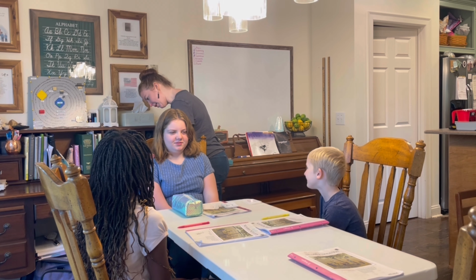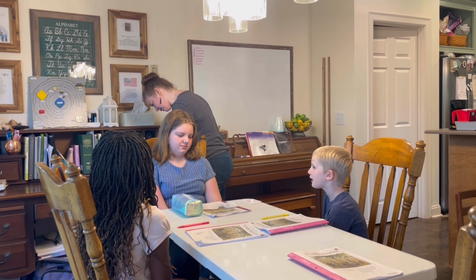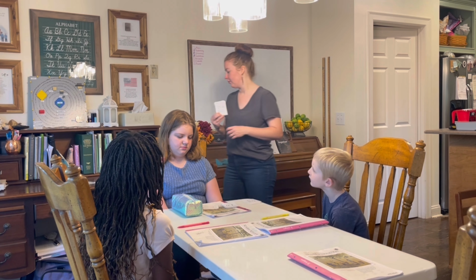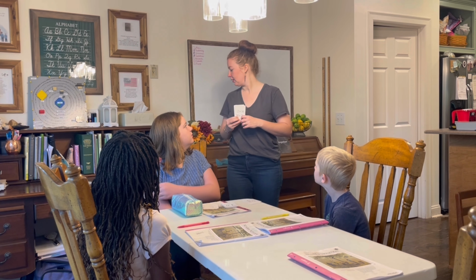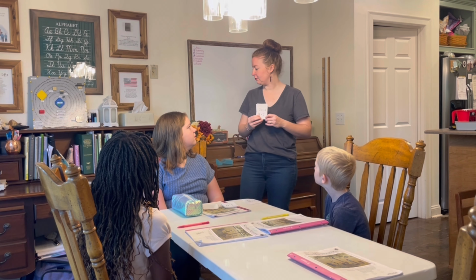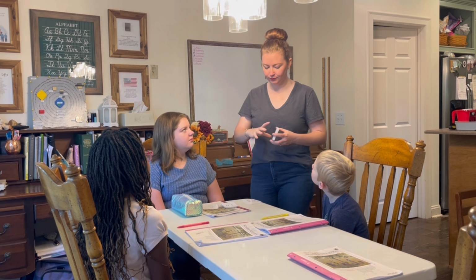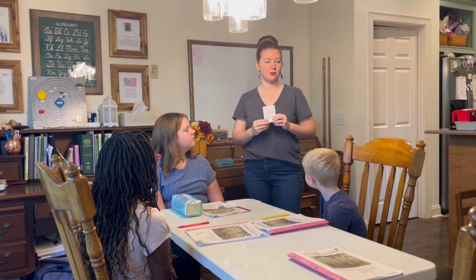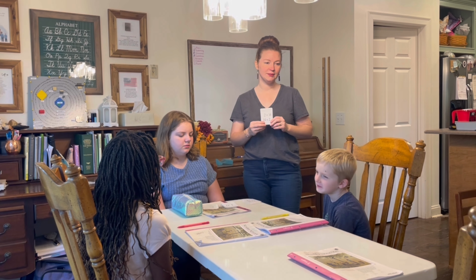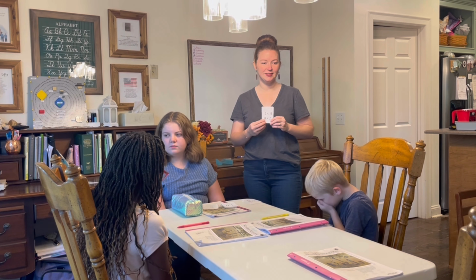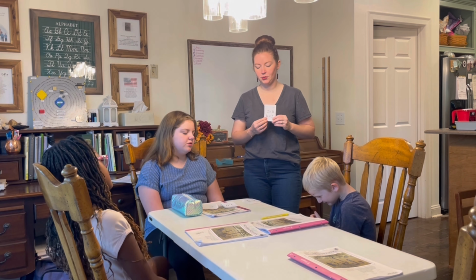The Foundations guide says that the tune for 14 is Canton Races. 14, 28. Canton Races. Alright. 2 times 14 equals 28. 2 times 14 equals 28. Everyone, 2 times 14 equals 28.